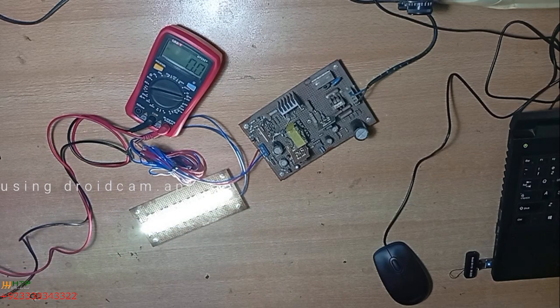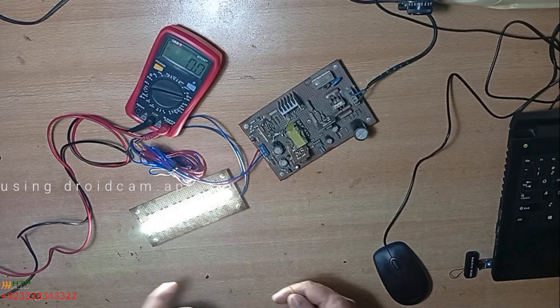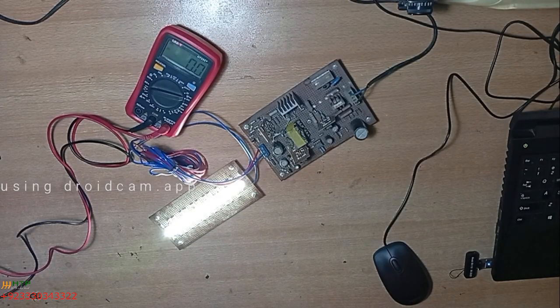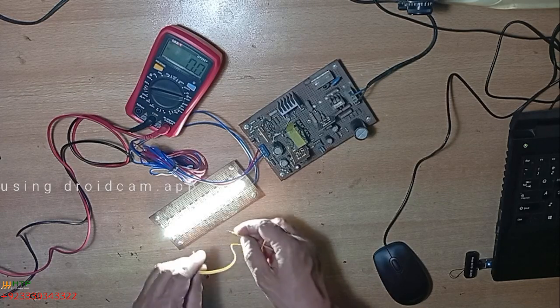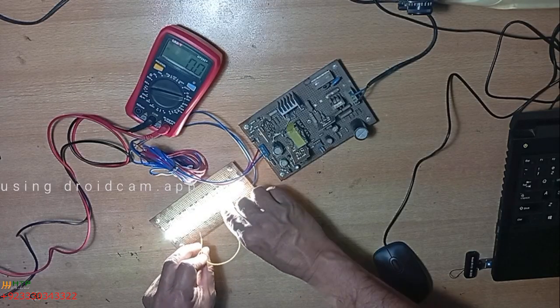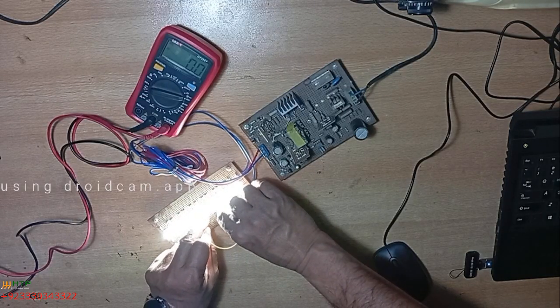Now here comes the big demo. Because I told you that the current remains constant across this LED string, let's suppose I short some LEDs. So let's suppose I short from this to these LEDs.